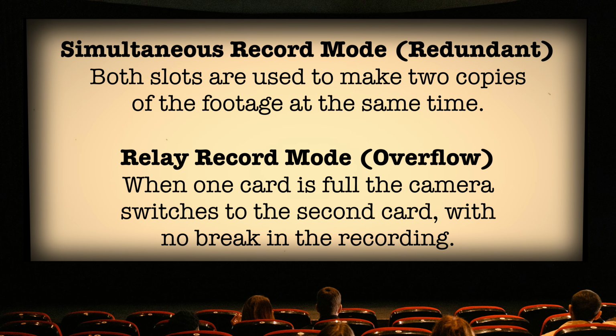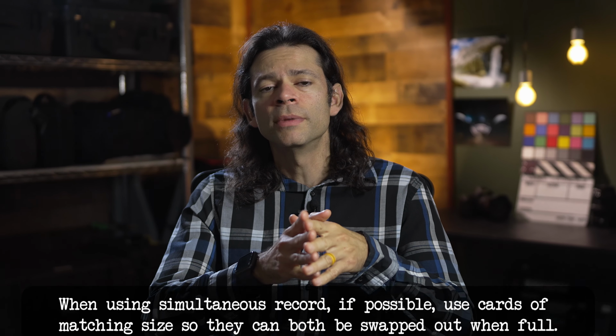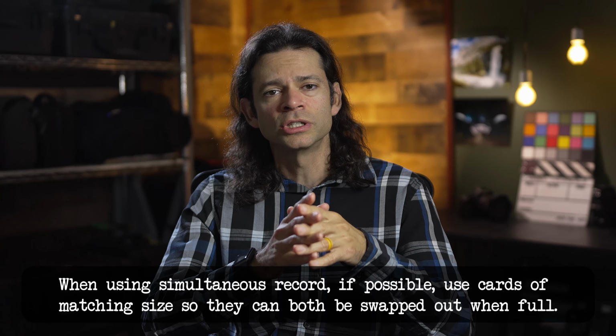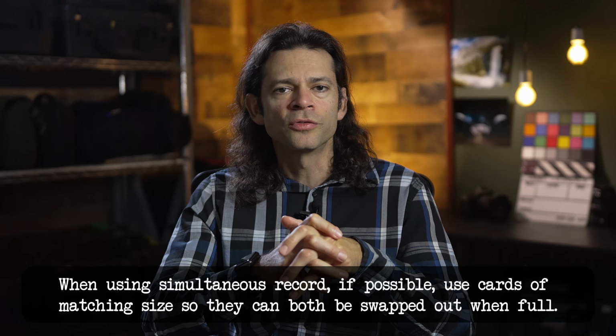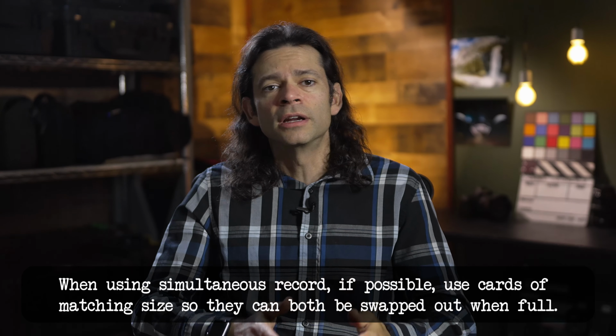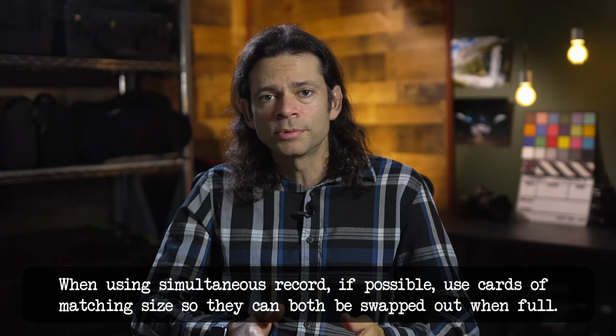Then there's relay or overflow recording. The camera automatically switches to the second card when the first fills up. This is great for long interviews or continuous takes. I always recommend using simultaneous or redundant recording when possible, as it gives you a second backup of your footage right away in the event of a memory card loss or corruption.